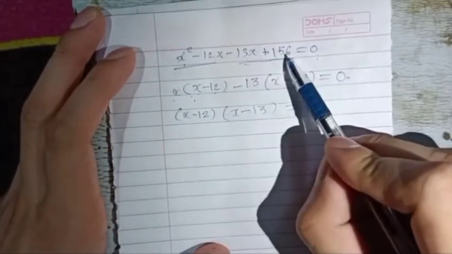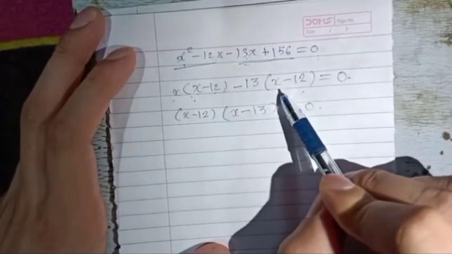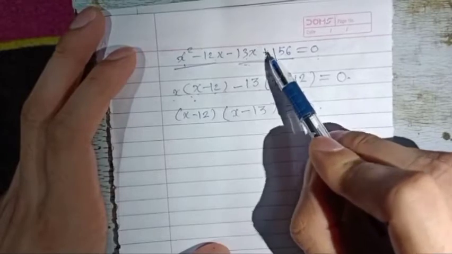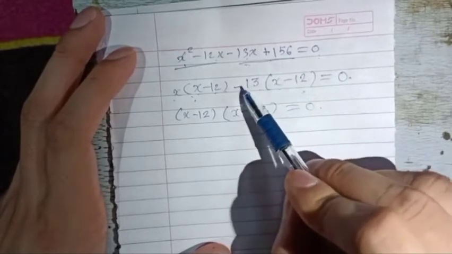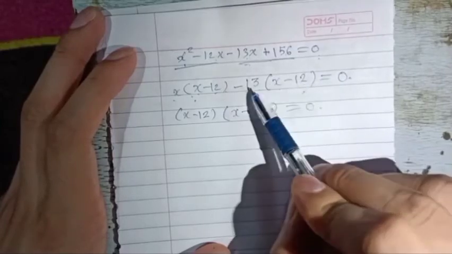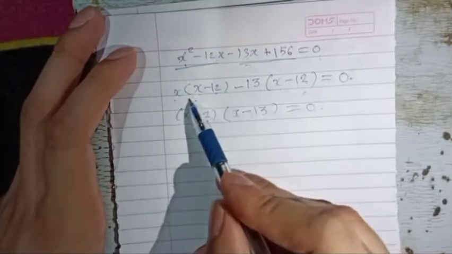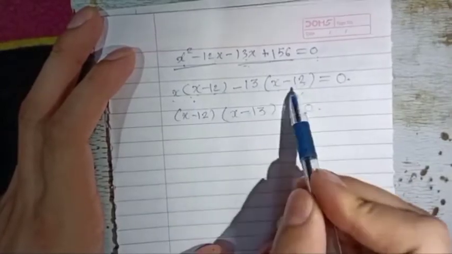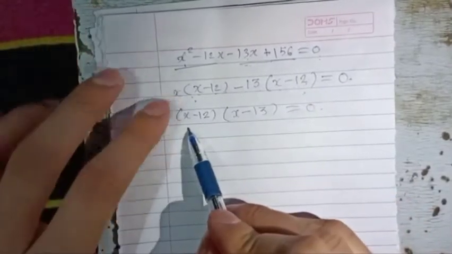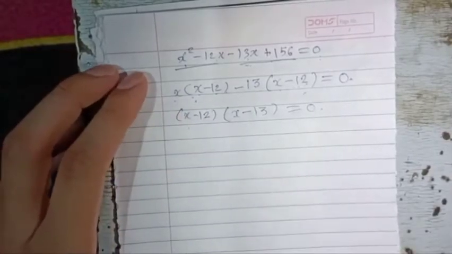And from these two terms I have taken 13 common, minus 13 common. That is why x will remain and this positive sign becomes negative, because we have taken the minus sign common from this term. So minus 12, 13 into 12 is 156. Now x minus 12 is common from the two terms. So x minus 12 common, so what will remain? x minus 13, and it is equal to 0.